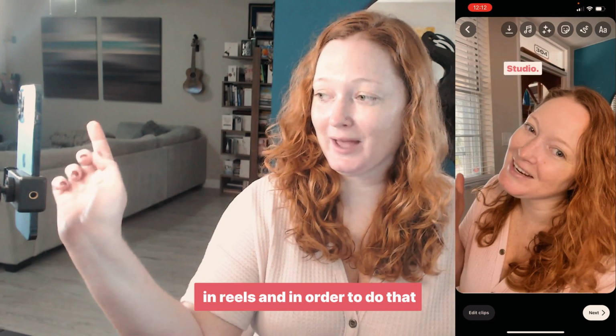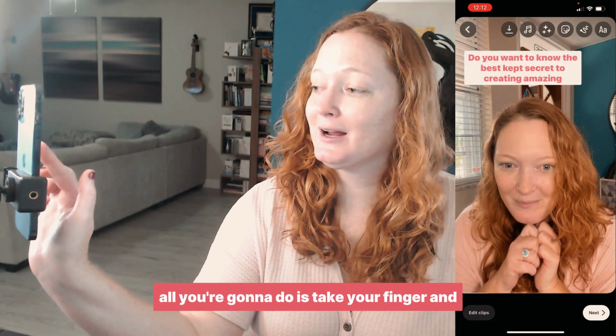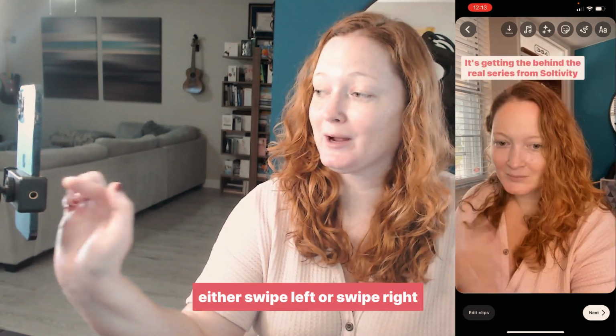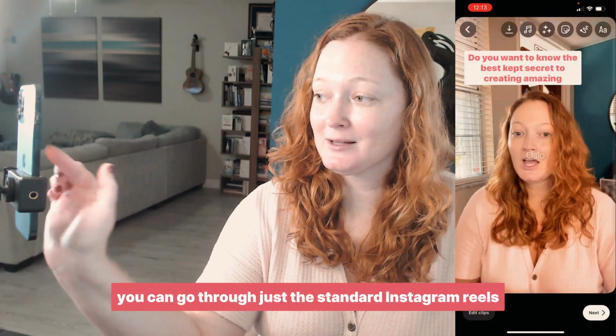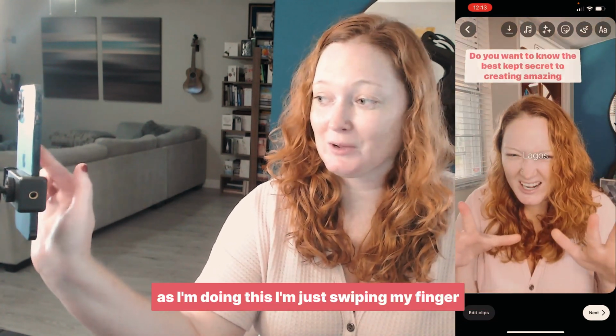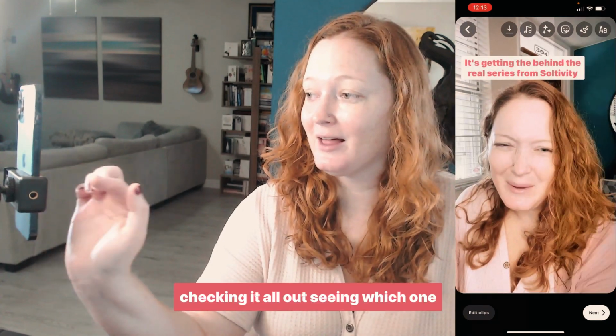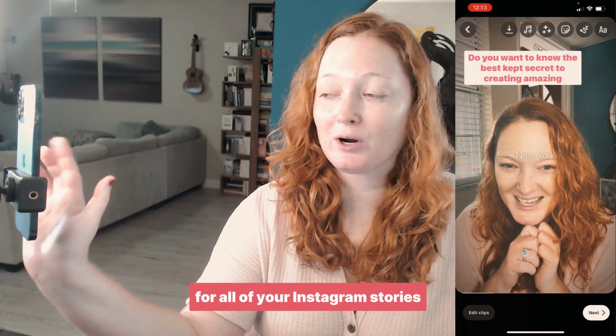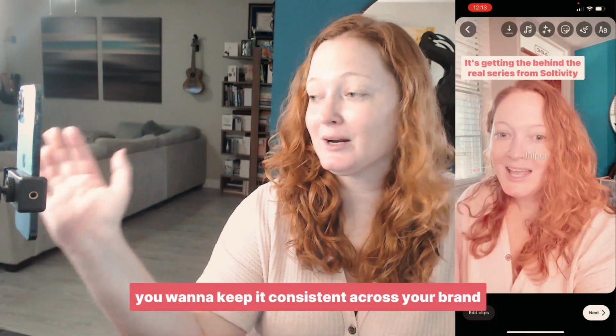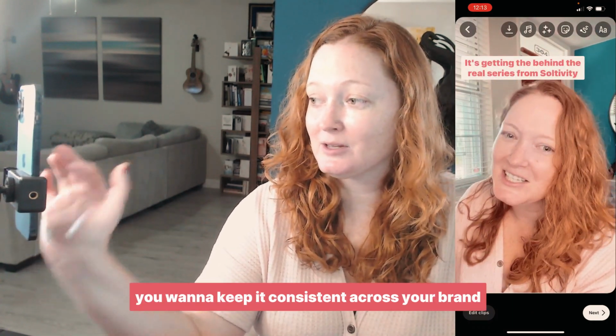And in order to do that, all you're going to do is take your finger and either swipe left or swipe right. And you can go through just the standard Instagram Reels. As I'm doing this, I'm just swiping my finger, checking it all out, seeing which one. Maybe if you use one of the basic ones for all of your Instagram stories, you want to keep it consistent across your brand, you could do that.